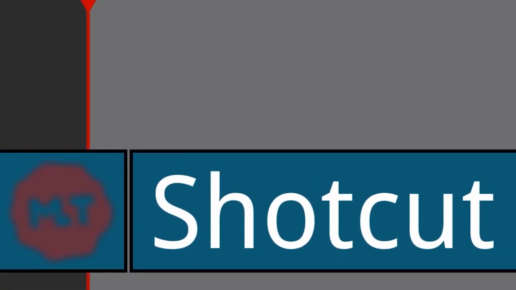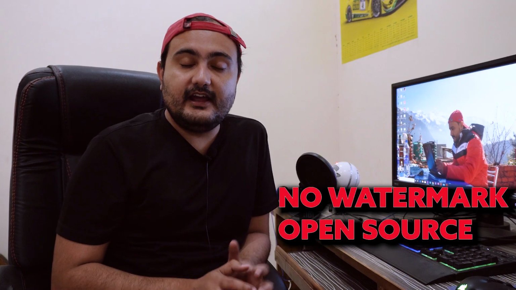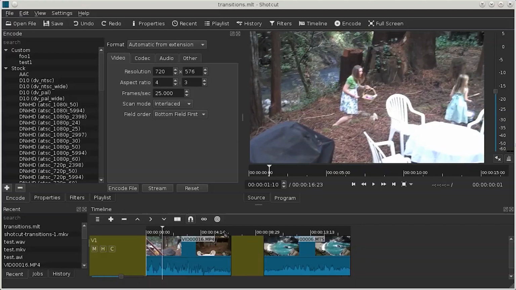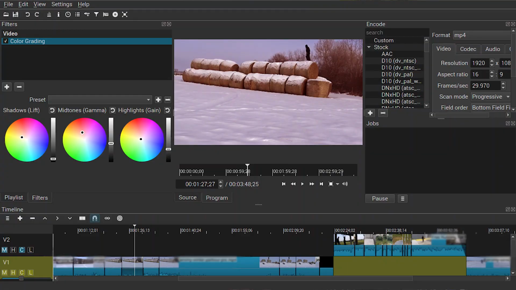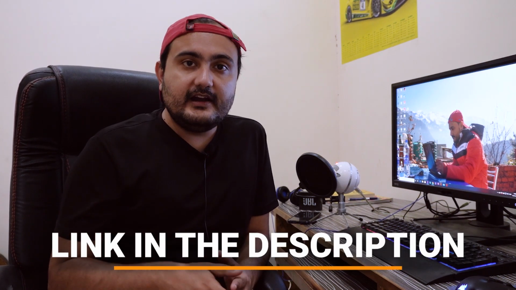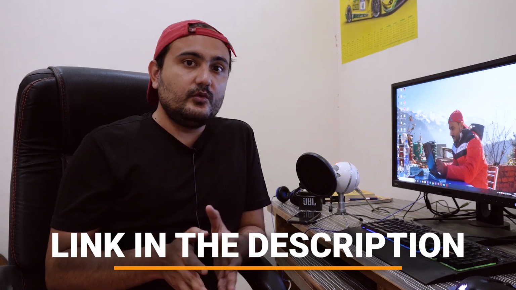So the first editor is Shortcut. Shortcut is absolutely free. It comes with no watermarks or anything else. The features of it are that it's a pretty advanced software and it is compatible with Windows, Linux or even Mac. Shortcut is good for regular tasks: you can do color grading in it, you can add transitions, you can cut the footage. I would suggest that you can even create your YouTube videos with Shortcut. I'll provide a link in the description so you can download this software.